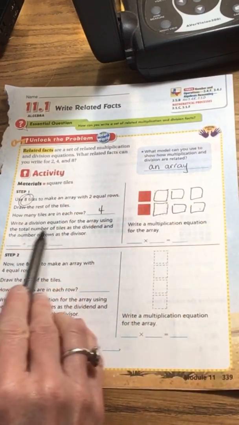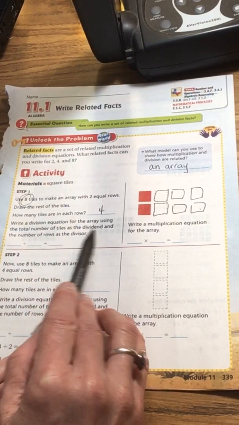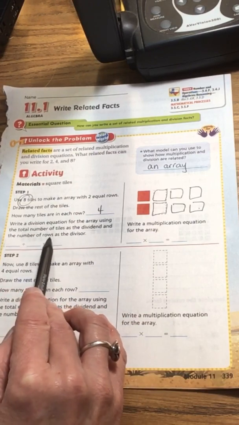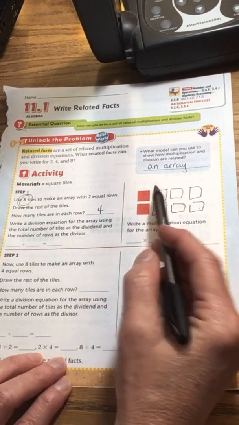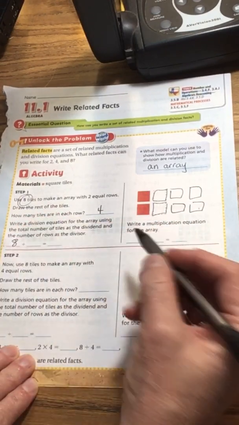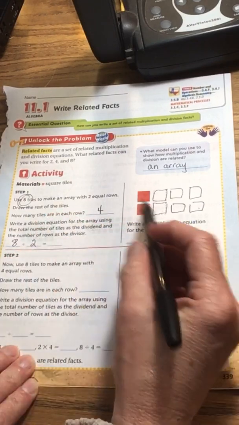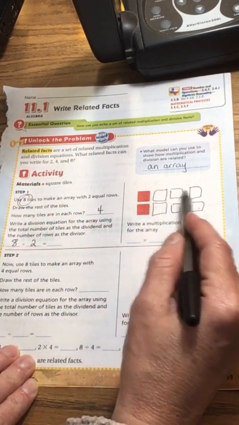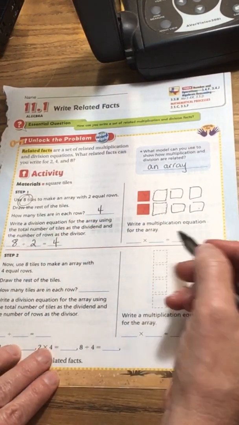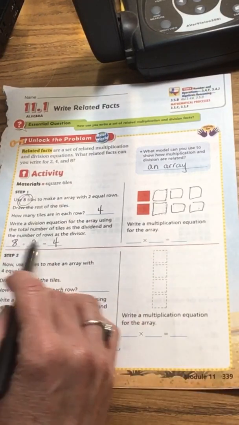So write a division equation for the array using the total number of tiles as the dividend. The dividend means that's the total, and the number of rows as the divisor. So the total here, the dividend, is 8. How many rows are there? There's 2 rows. 8 divided up into 2 rows gives you how many in each row? Gives you 4. Good.